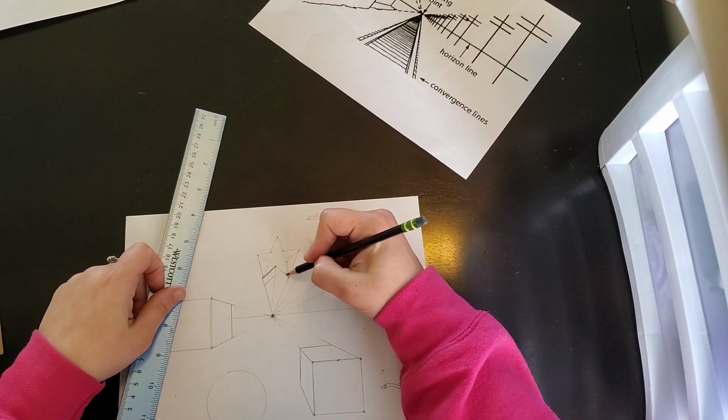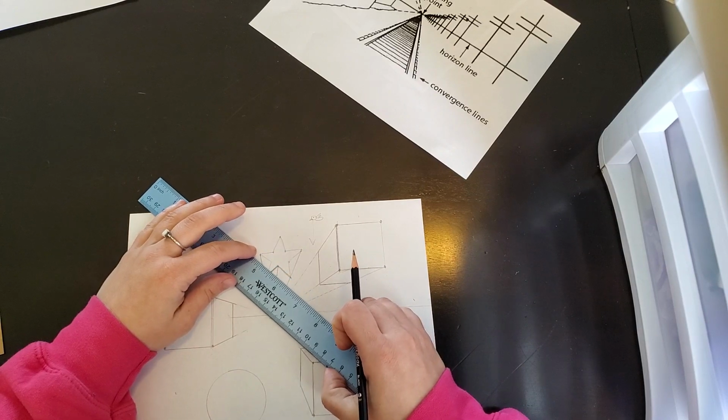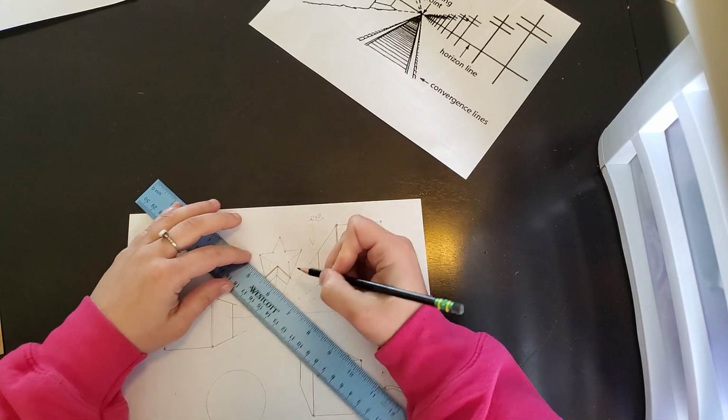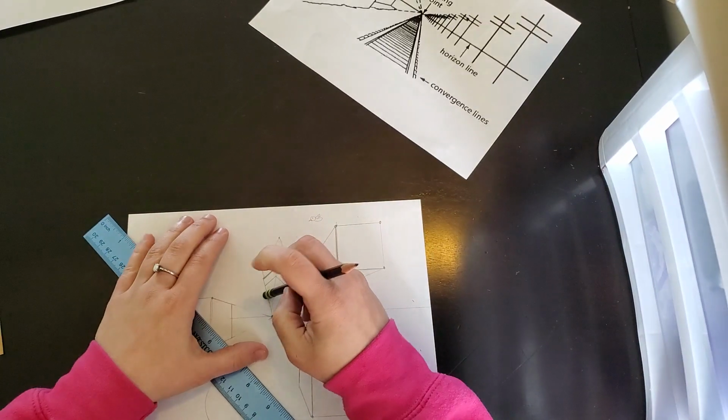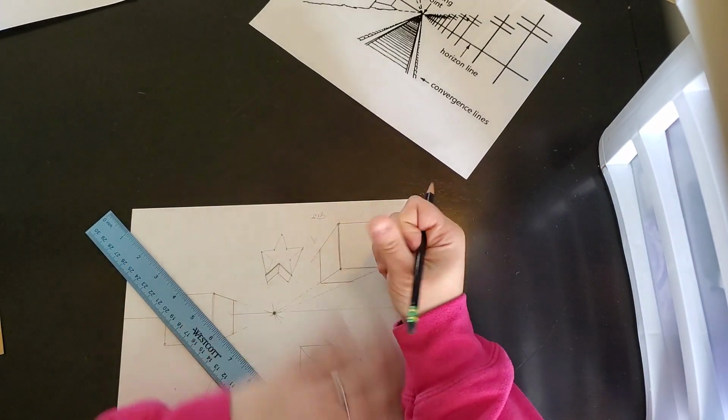Same thing, I look at the side of the shape that I'm trying to draw, which is my star here. It's another diagonal line, but it's going the opposite way. So I'm going to put my ruler on that, slide it down till it hits that corner to make a nice parallel line, and you can see kind of the dimension of that star now once I get rid of those lines going back to the vanishing point.